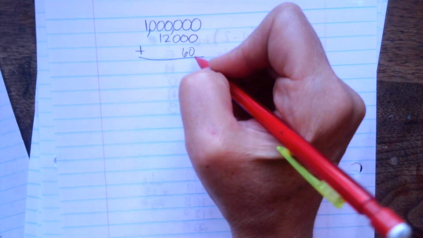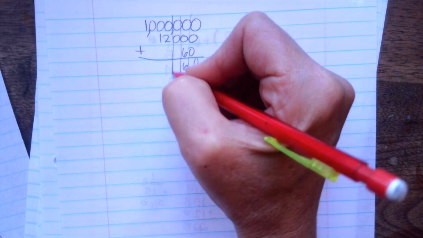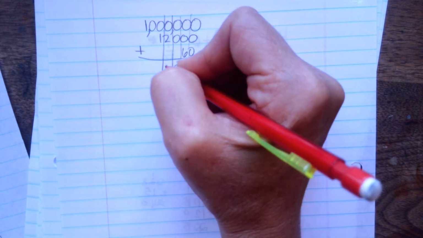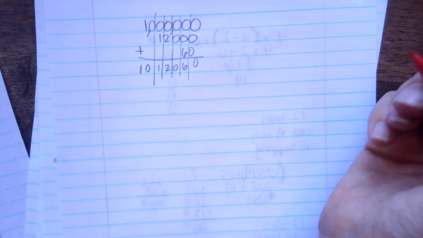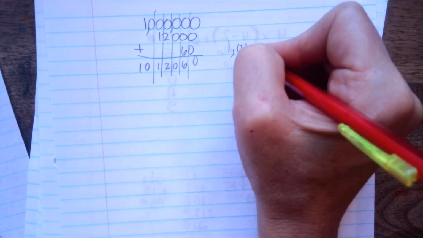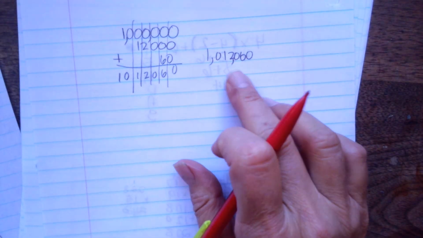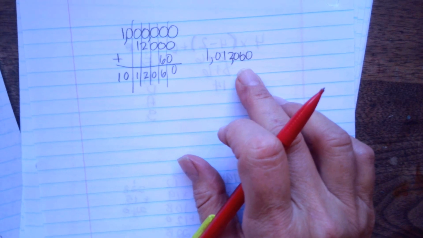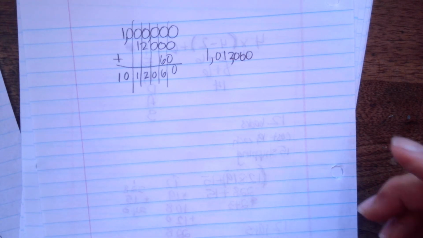So it would be 1,012,060. They want to write this number in standard form. So that's standard form right there.